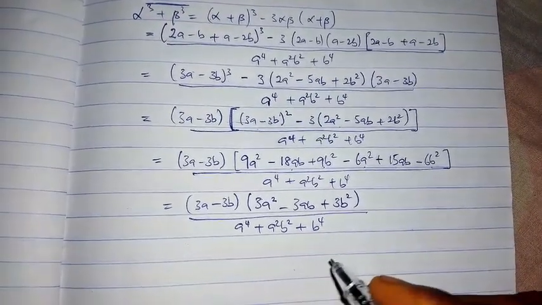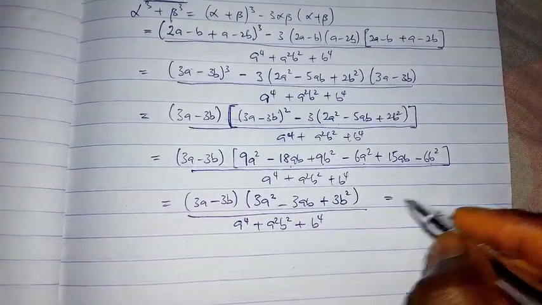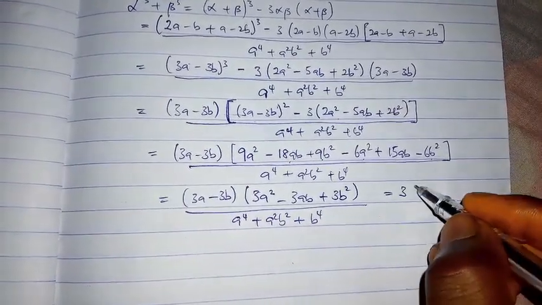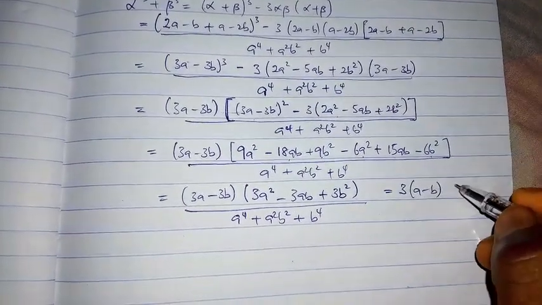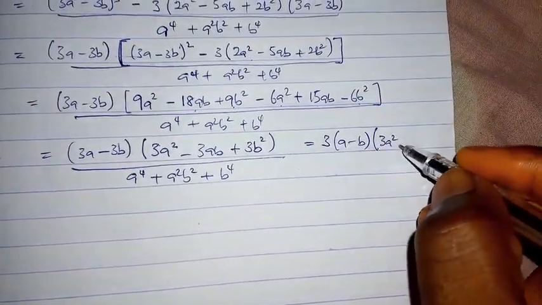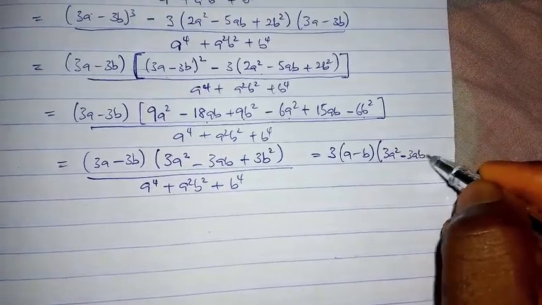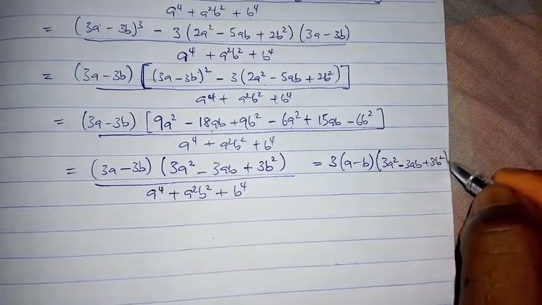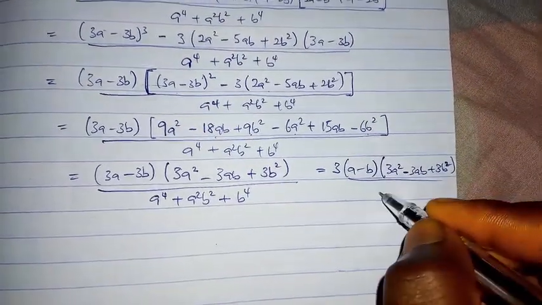Now, from here, this is the same thing as if I bring 3 out first, what remains? A minus b into 3a squared minus 3ab plus 3b squared all over this.